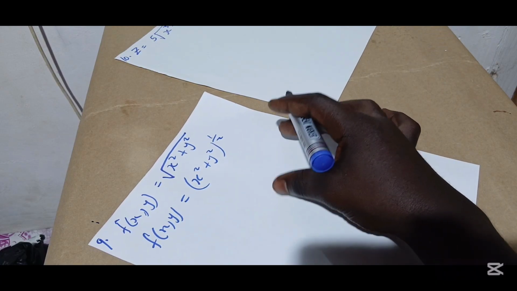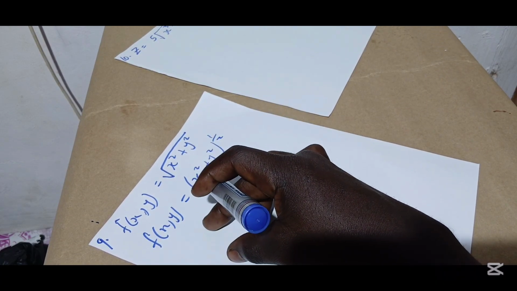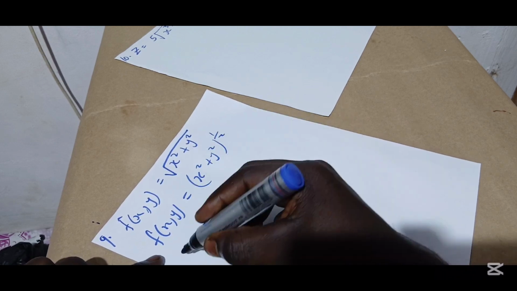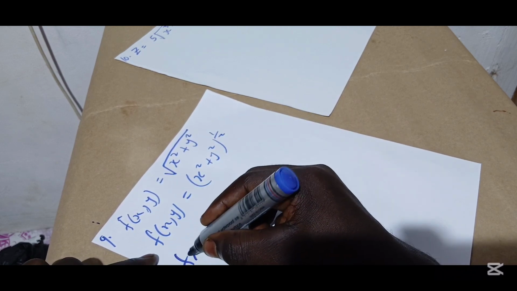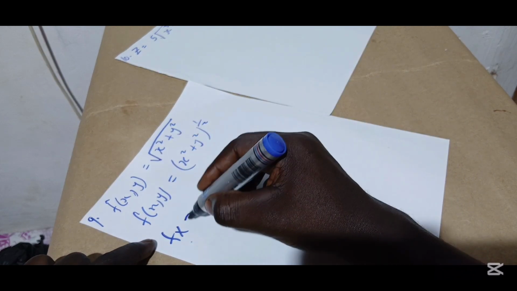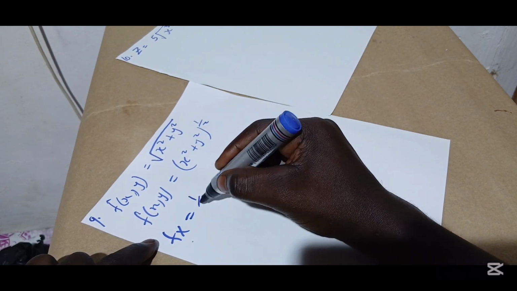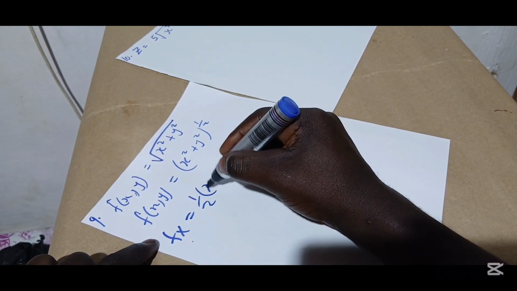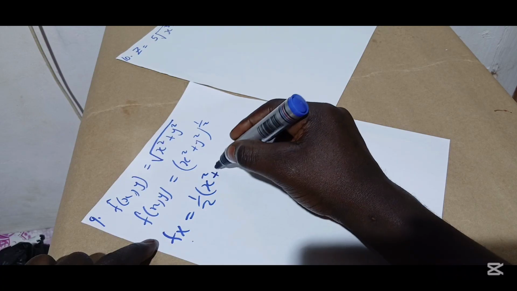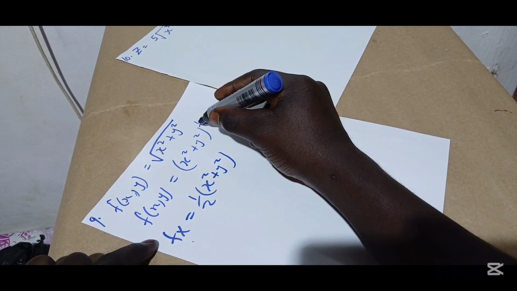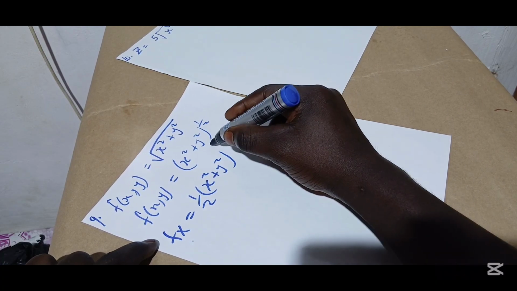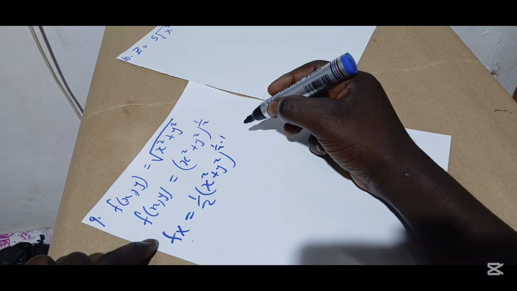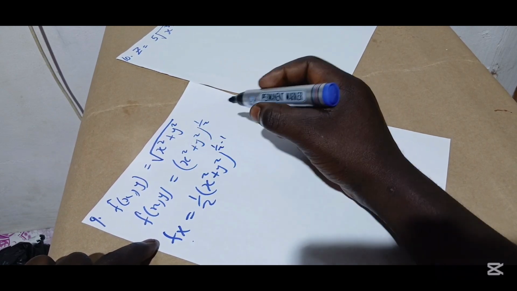So in the chain rule, what do we do? We multiply everything by the power. Let's say we are differentiating with respect to x. So we multiply everything by the power, and then the bracket: x to the power 2 plus y to the power 2. The power is going to decrease by 1, so minus 1. And then we differentiate what is inside.